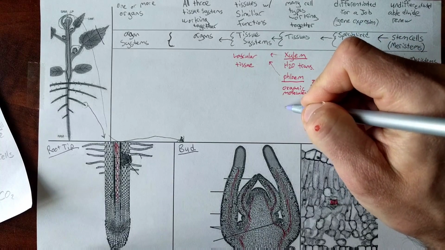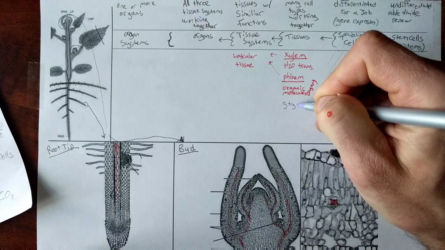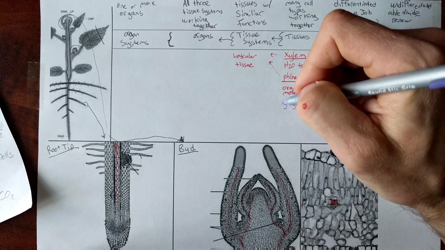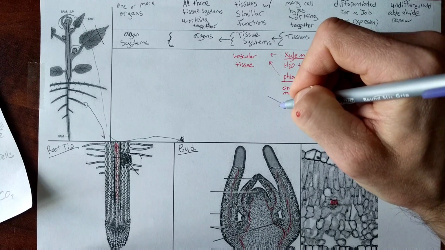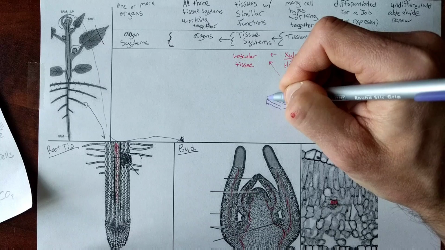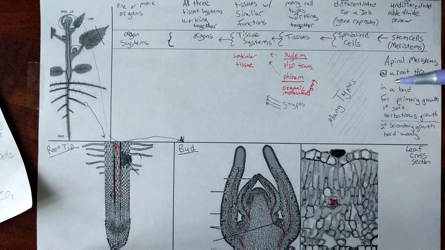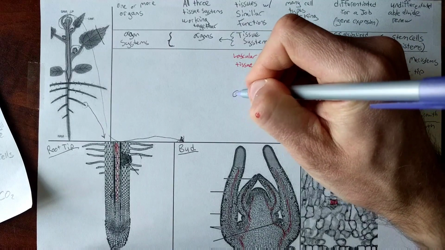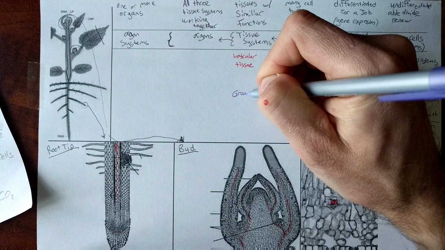So there are three types, generally, of ground tissues. I'm not going to write them. I'm just going to say those three and draw arrows. All three of those, collenchyma, sclerenchyma, and parenchyma, all make up ground tissue.